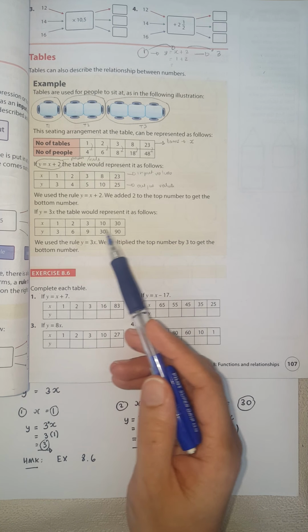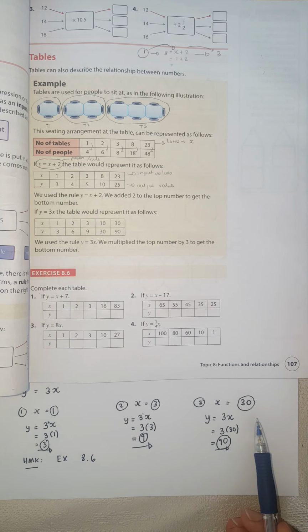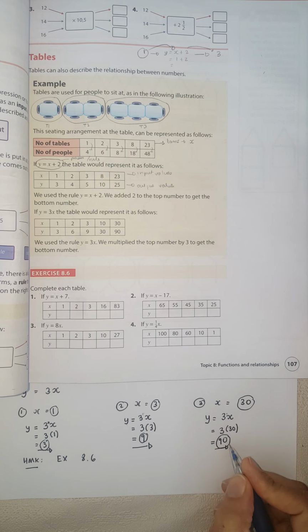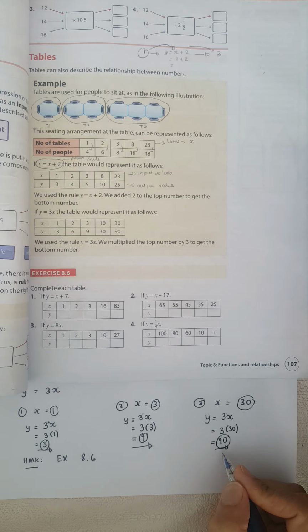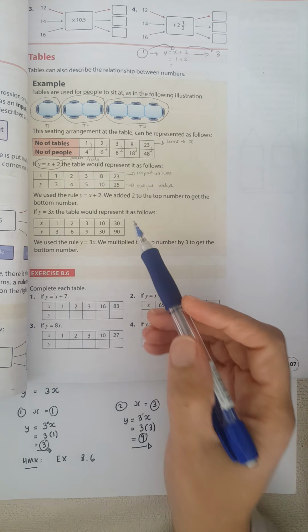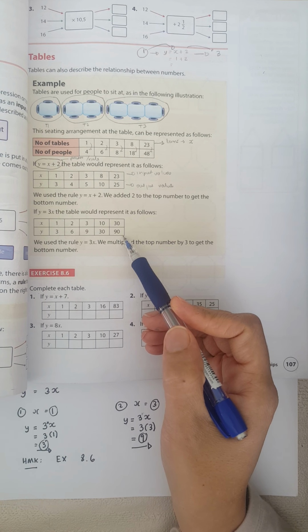Okay, so if you test the middle ones on your own, you'll see you get the right answer there. If x is 30, y is equal to 3x. So I'm saying 3 times the 30, my answer becomes 90. So when x is 30, then I'm getting y to be 90.